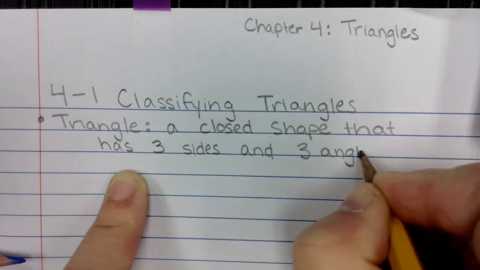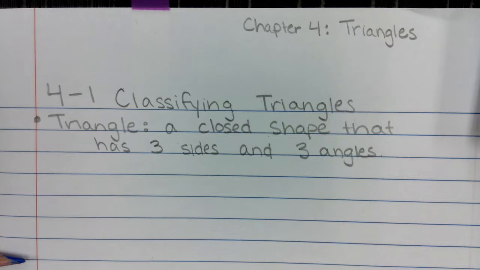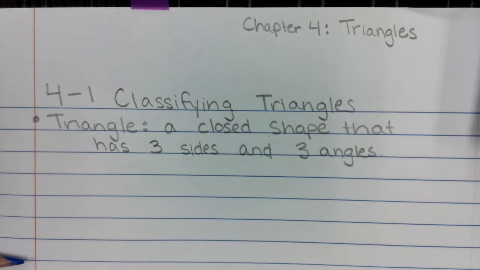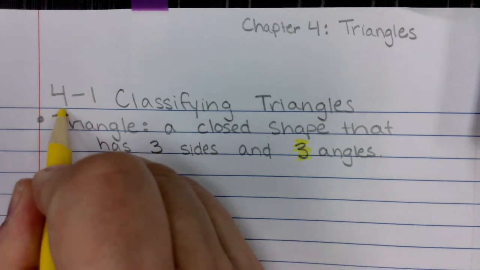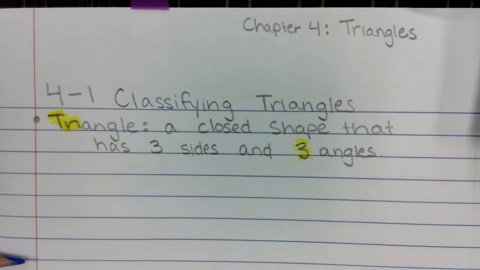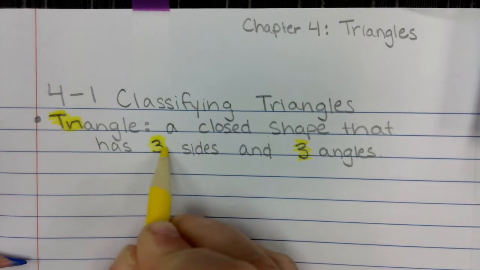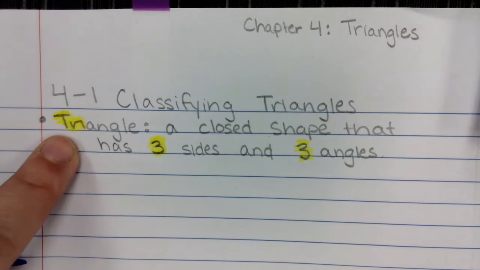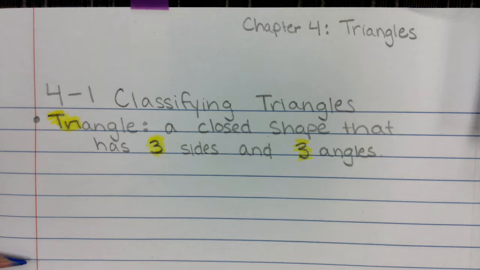Tri means 3. 3 angles stands for triangle. Whoa. Before you might have been told in your life that tri means 3, so there's 3 sides. It's not wrong. But a triangle literally says 3 angles. No one else is excited about that? I am. That's one of my favorite fun facts. Fun fact. Triangle. 3 angles.